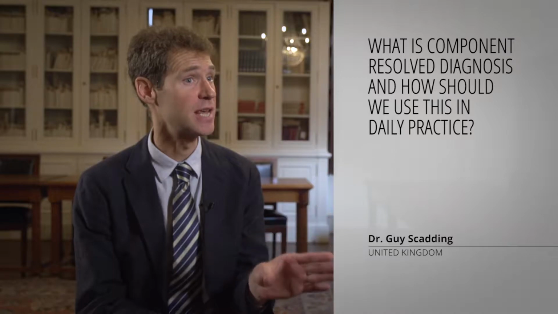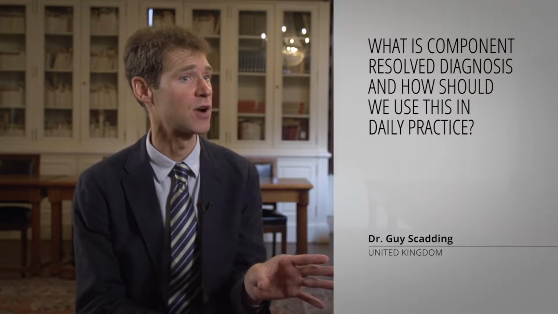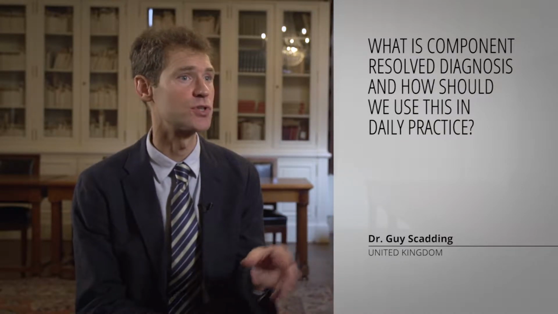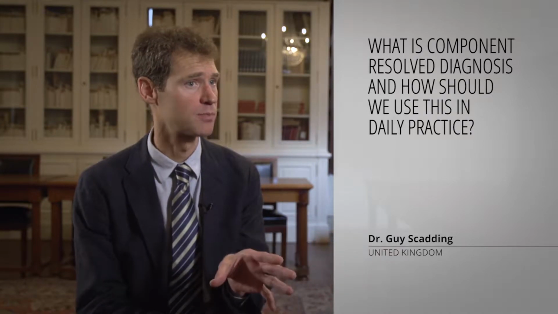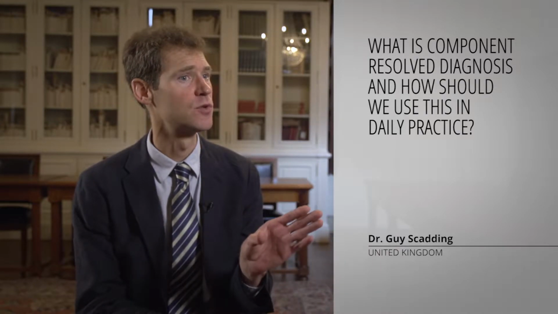Component resolved diagnosis is a means of looking not just at whether a patient has a specific IgE against the whole protein extract from a known allergen source such as dust mite, tree pollen, grass pollen, but looking at whether they have IgE that binds to specific allergens or specific proteins within that protein mix. The relevance is that we know that sensitization to certain proteins within the protein mix is more closely associated with disease than sensitization to other proteins. This can empower us to know whether a sensitization is likely to be relevant to a person's symptoms.